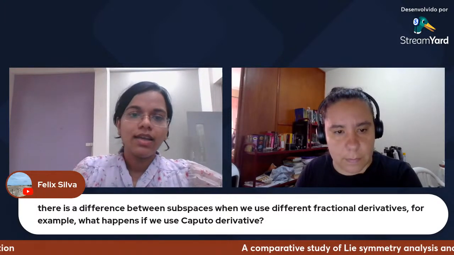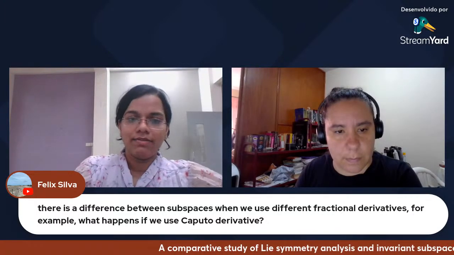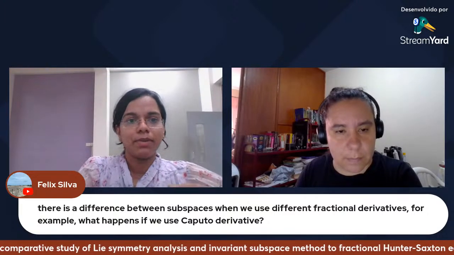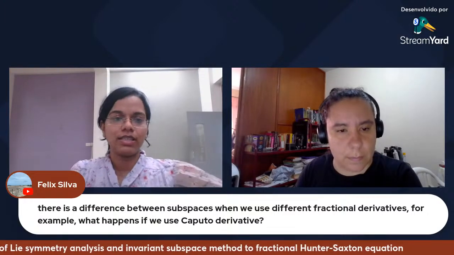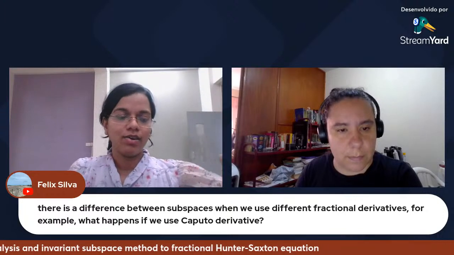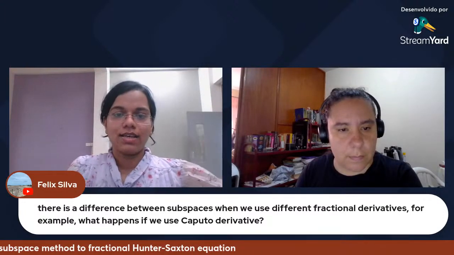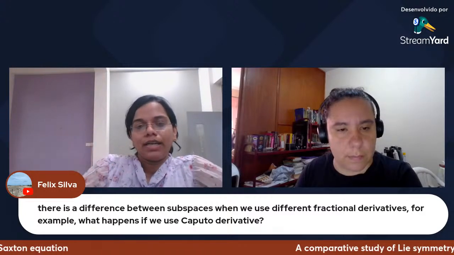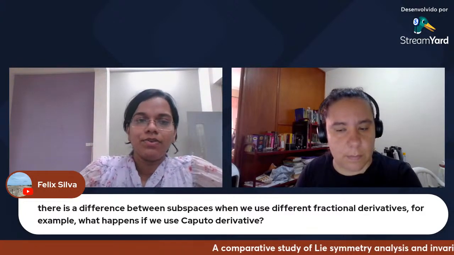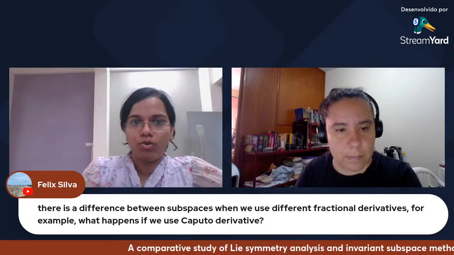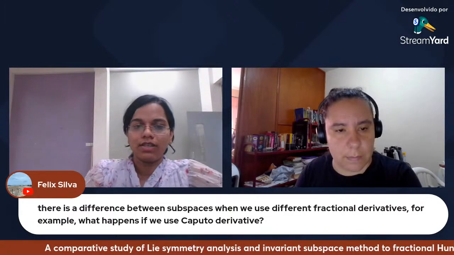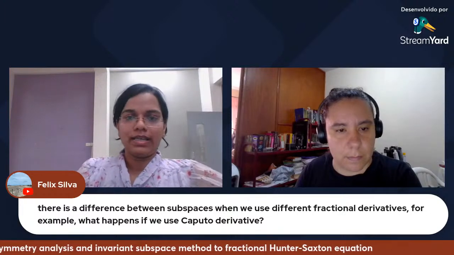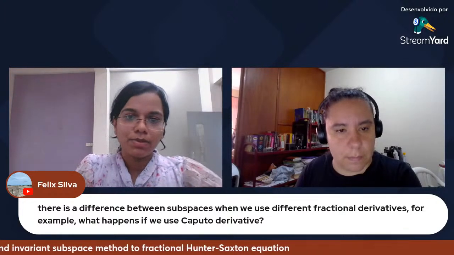If we use any time fractional derivative here, that is Caputo, Riemann-Liouville, fractional Laplacian, Riesz potential, Hilbert derivative, that only occurs in the LHS. If the nonlinear operator consists only of space derivatives, with no fractional derivative, the same invariant subspace is obtained.